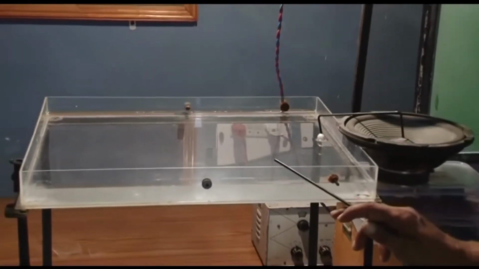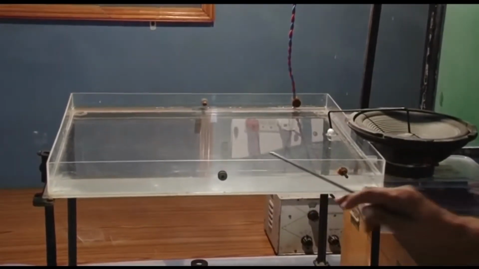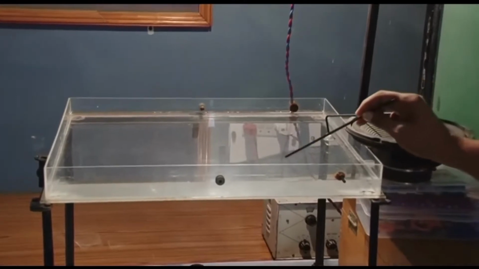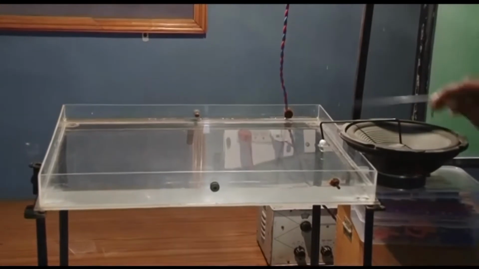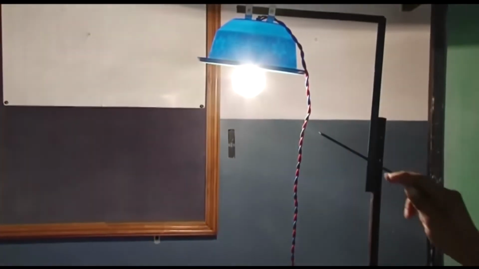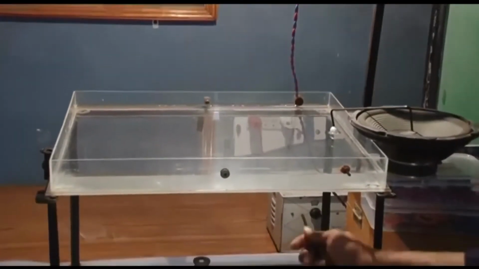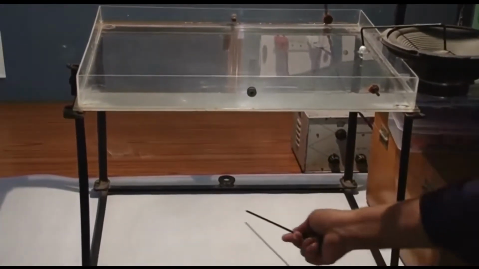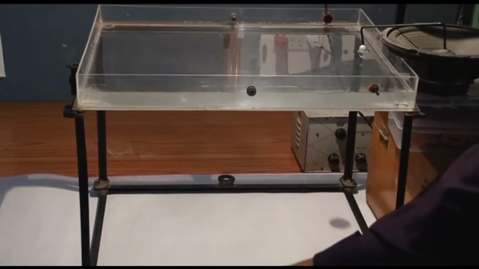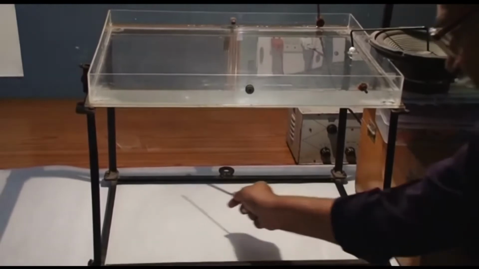You have this vessel made of transparent acrylic, and in this vessel we have put some water, and then you have this bulb. So the light from the bulb falls on water, then it goes through the water and the bottom of this vessel, which is transparent, and falls on this white sheet. These are all frames, iron frames. So you concentrate on this area.